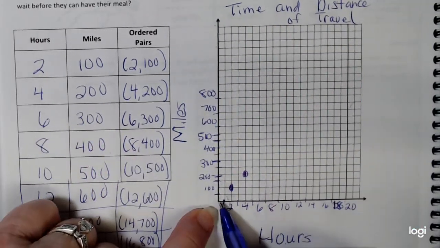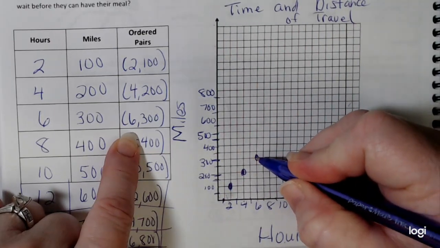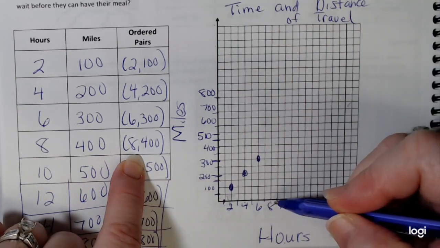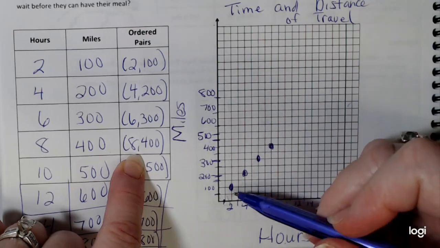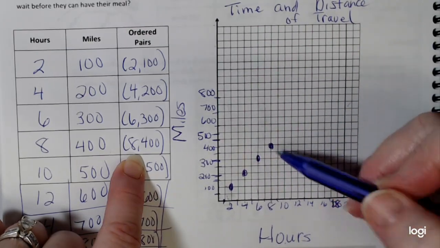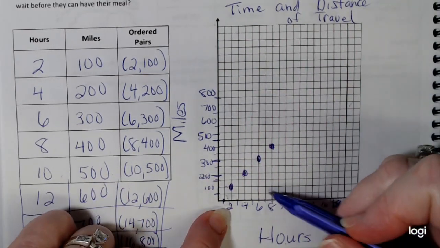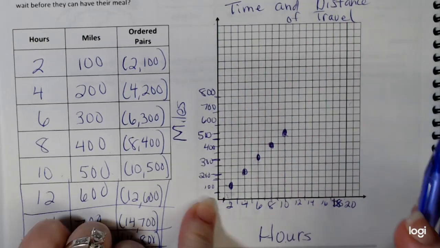Go over 6 hours and up 300 miles. Over 8 hours and up to the 400 here. There we go. So we have 100, 200, 300, 400. Let's see if we can get another one on here. Over 10 hours, up 500. So let's go ahead and just stop there for a second.